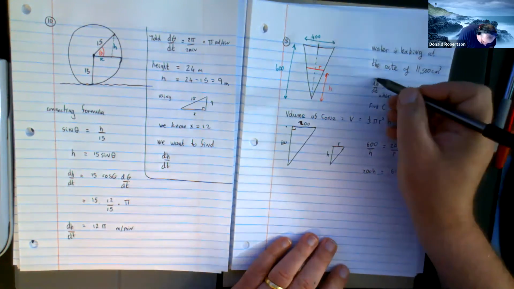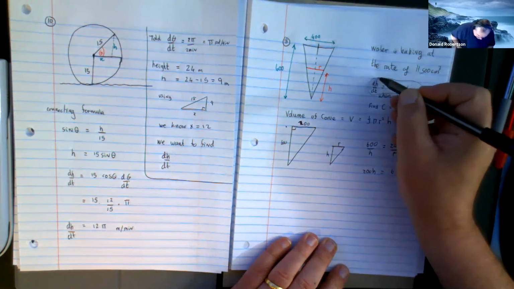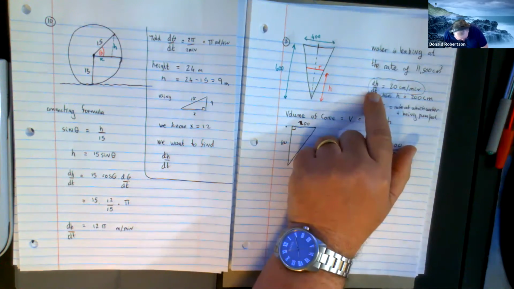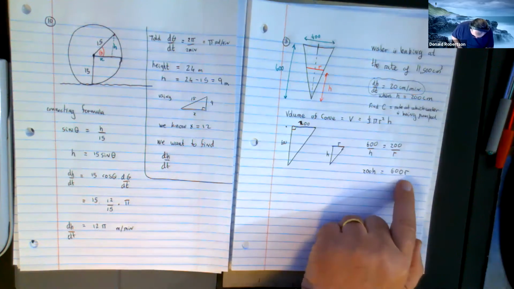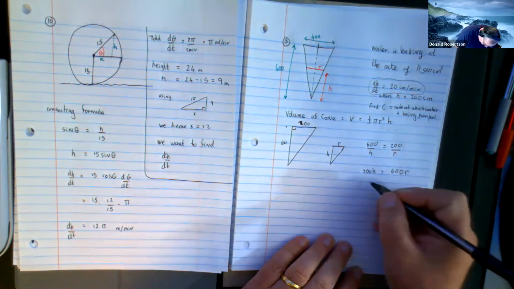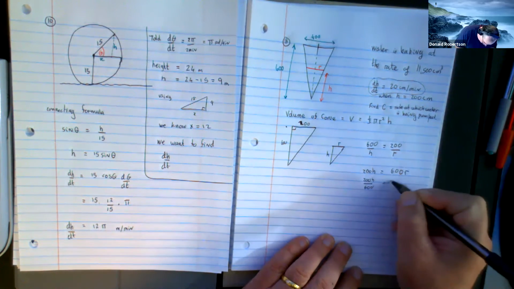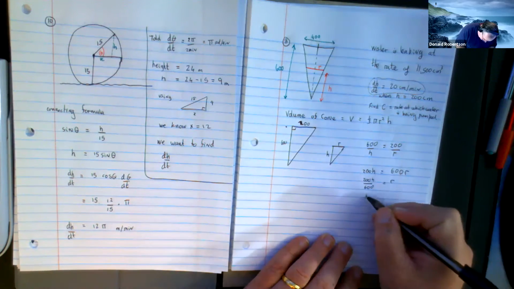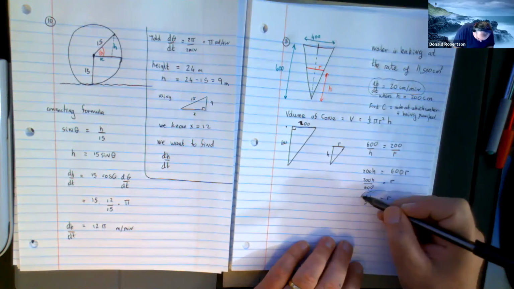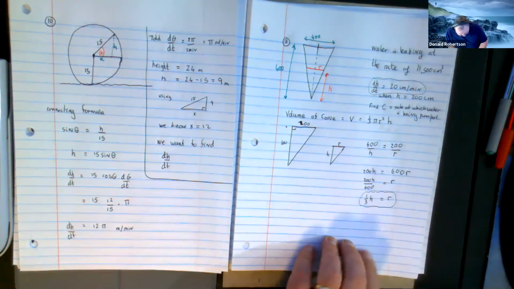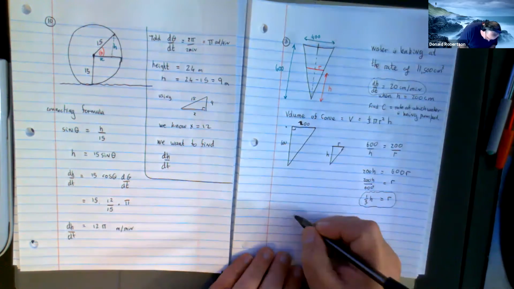Now, this fella here is kind of crucial to what I'm about to do. The rate at which the height dH by dt was told to us. So what that's going to allow me to do is to find out what R is in terms of H, and it ends up being 1/3 H. So I've got a relationship between these two guys, and this relationship is now going to be used in this formula. So that's a little bit different from what we typically do.